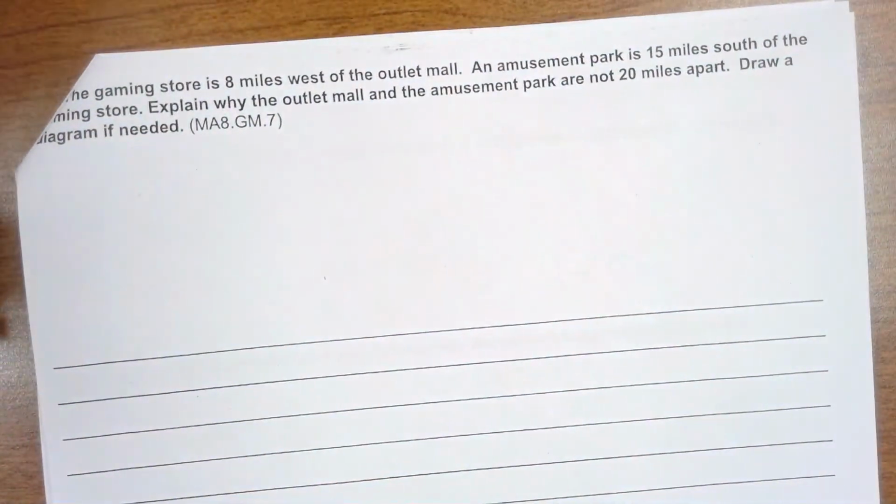All right, the gaming store is 8 miles west of the outlet mall. An amusement park is 15 miles south of the gaming store. Explain why the outlet mall and the amusement park are not 20 miles apart. Draw a diagram if needed.